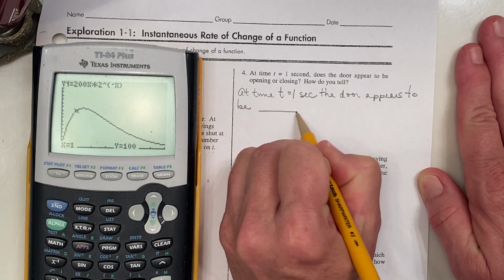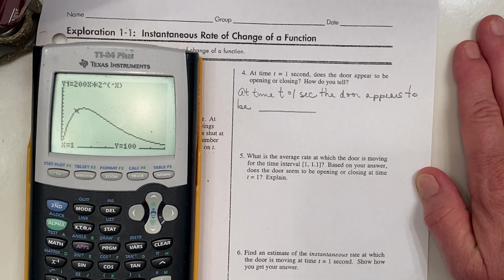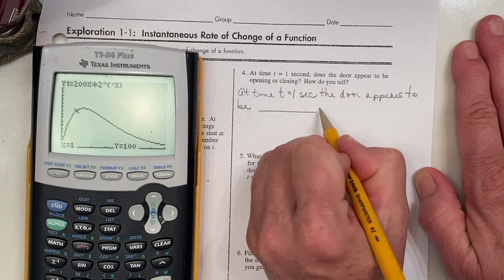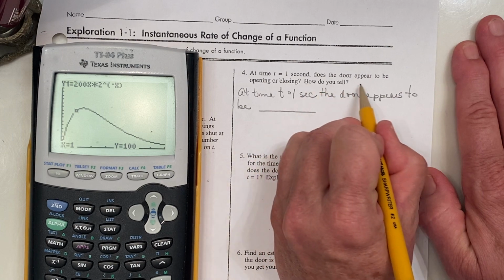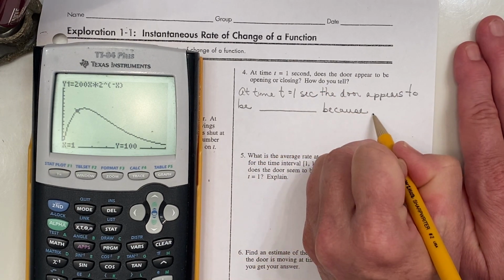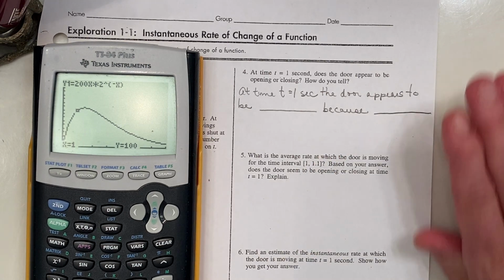I'm going to leave a blank here for you to think about what's going to go there. What word? How do you tell? Okay, that's going to be more your explanation, like explain your reasoning. So I'm going to put because. And then I'm just going to leave some blank space here.